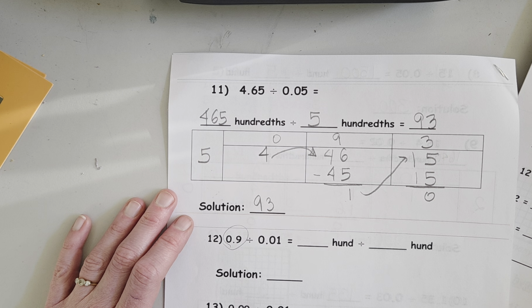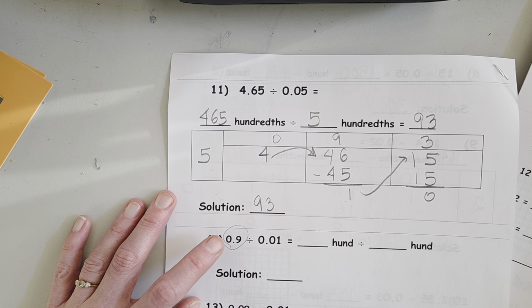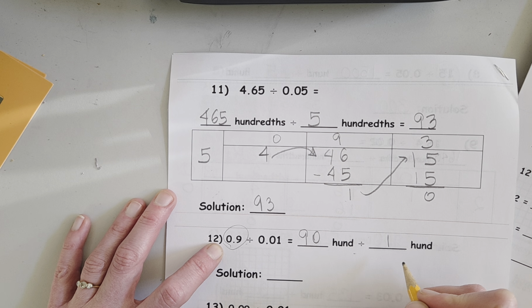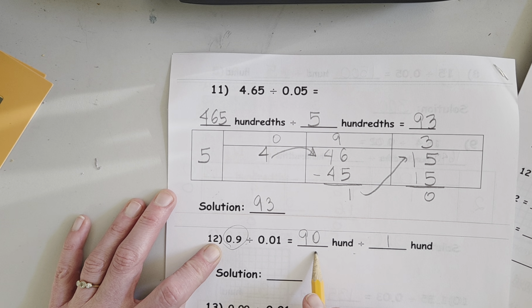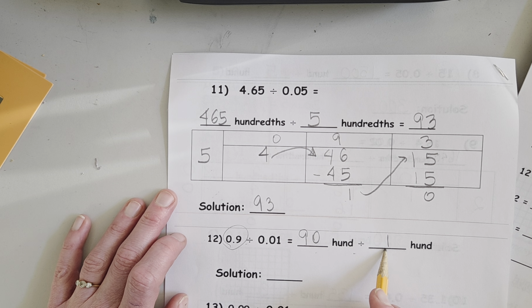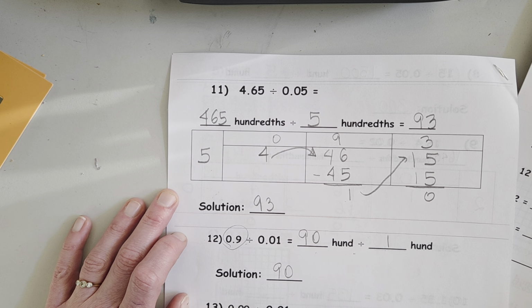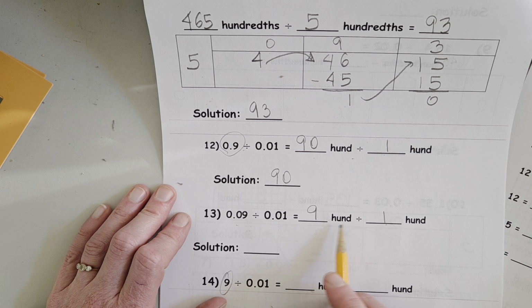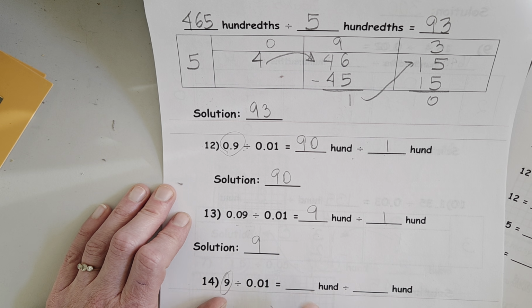Okay. This is circled. We circled this one because this is written as tenths. We need to write it as hundredths. 9 tenths equals 90 hundredths divided by 1 hundredth. 90 divided by 1 is 90. This is 9 hundredths divided by 1 hundredth. How many 1 hundredths are in 9 hundredths? There are 9.